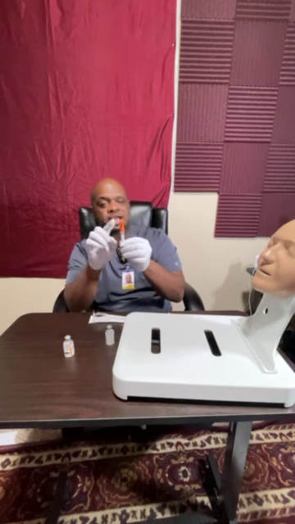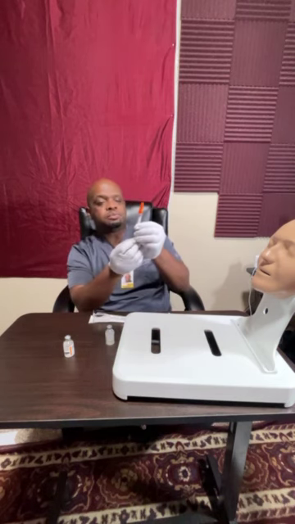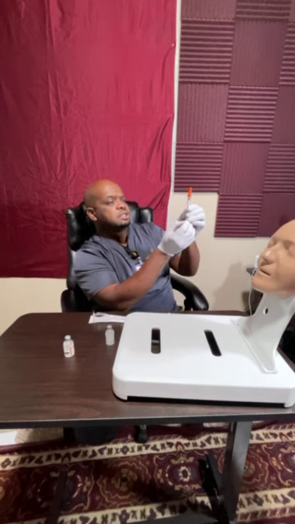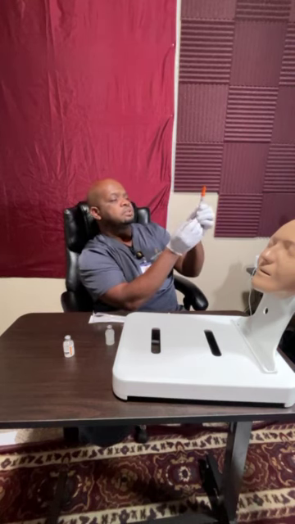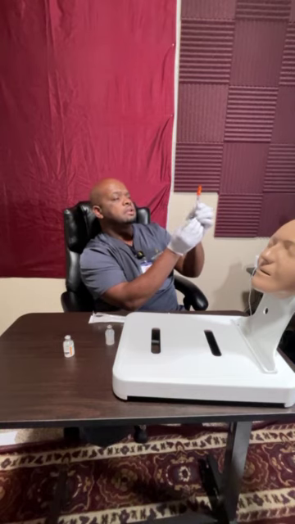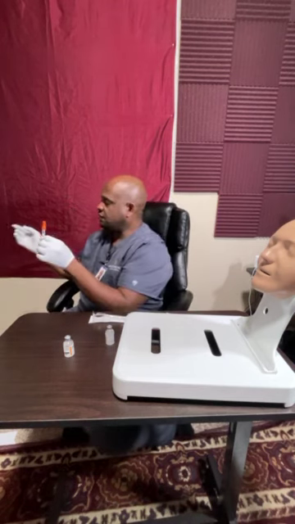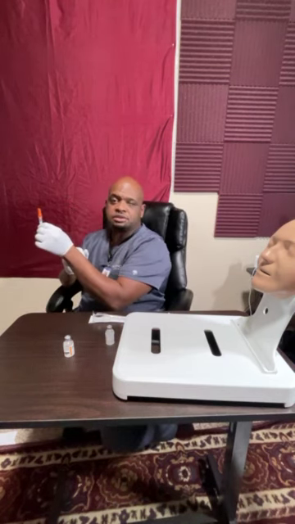With the cap still on, we're going to put 8 units of air into the first bottle. 8 units of air. Okay, let the nurse verify. She's just verifying that there's 8 units in here.